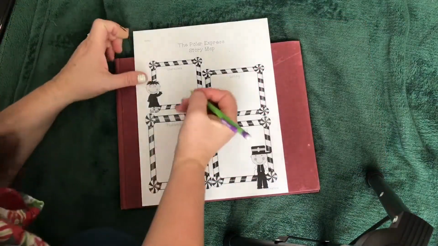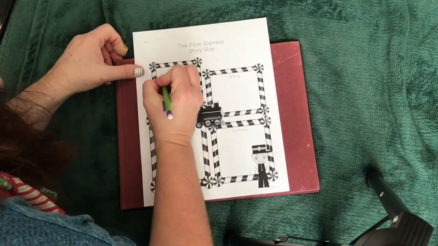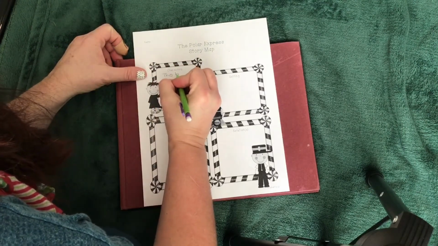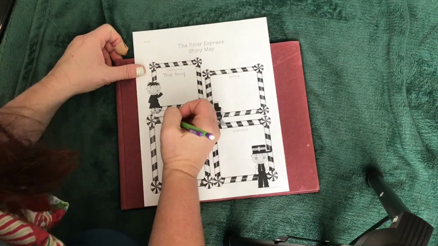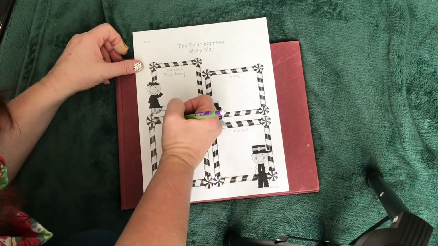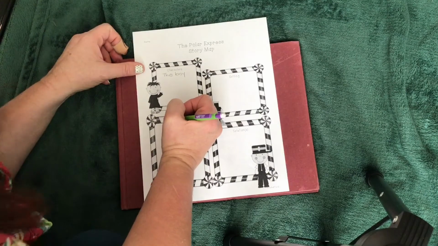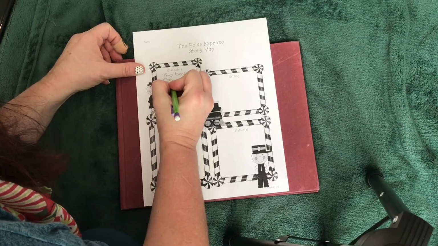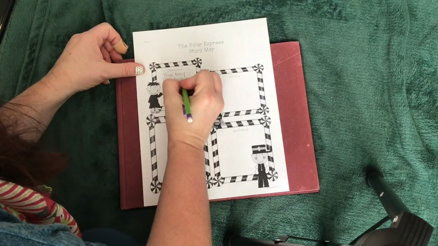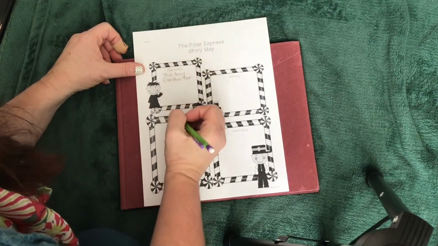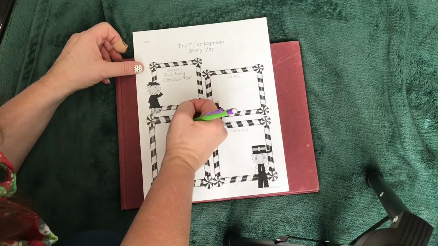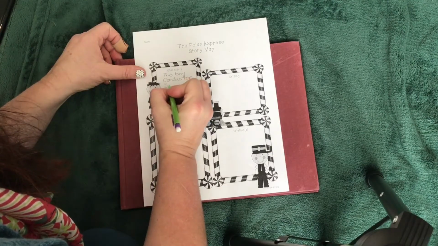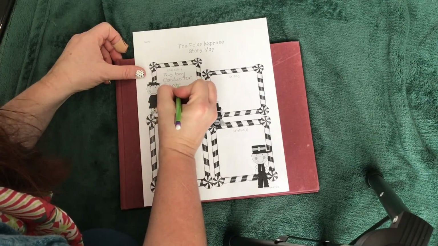Okay, so we're looking at our characters. So the first one we saw was the boy. I'm going to write the boy. We also said that there was that guy that was part of helping with the train called the conductor. Let's write that down. Conductor. Then we had the guy wearing red in the North Pole. His name was, that's right, Santa.